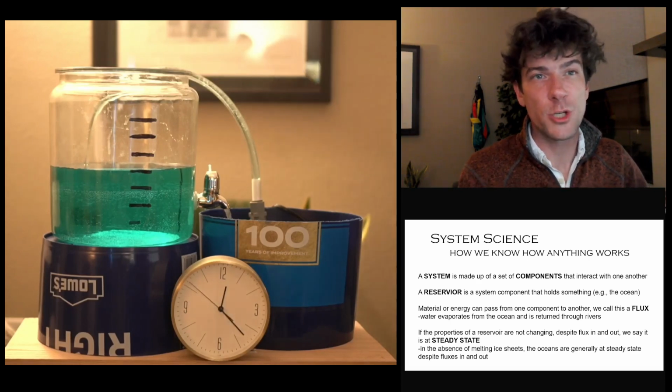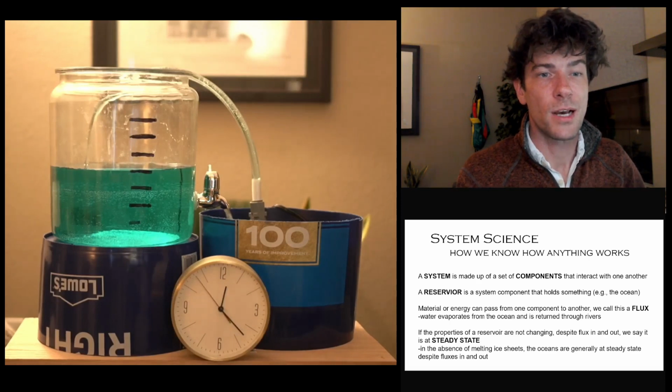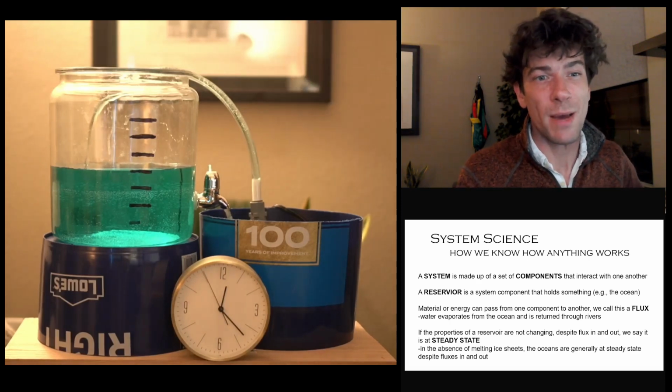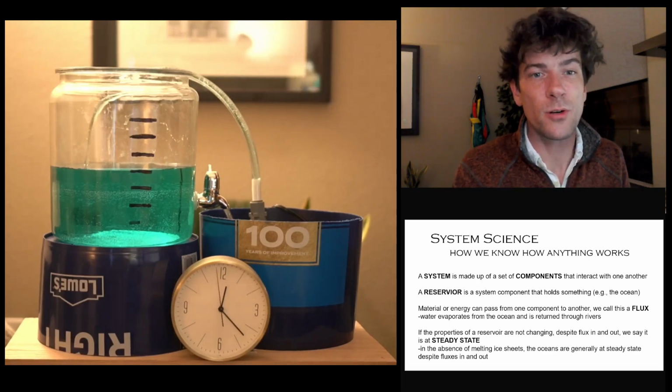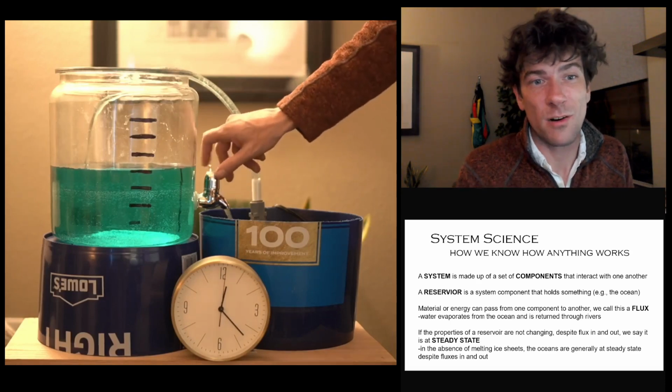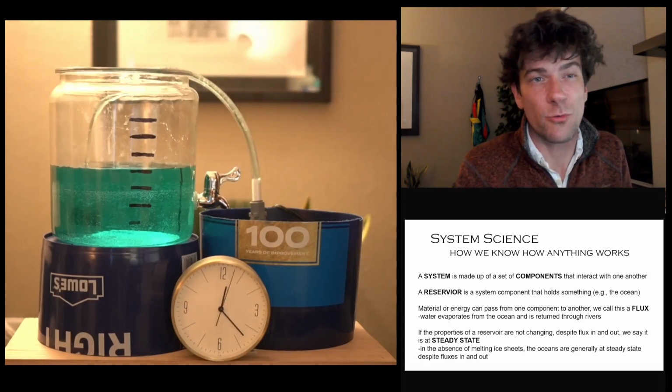An example is the ocean. There are many examples. Material or energy can pass from one component of the system to another. We call this a flux. Water evaporates from the ocean and is returned through rivers.